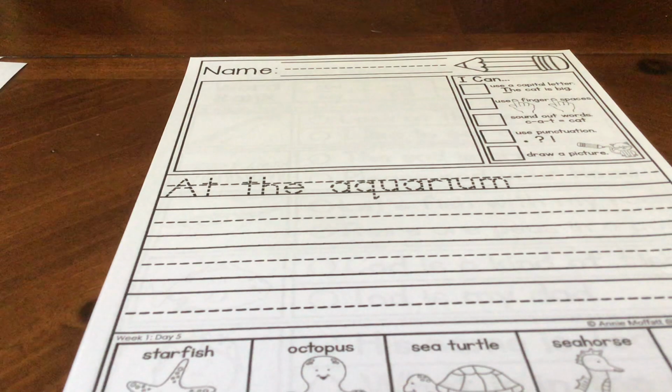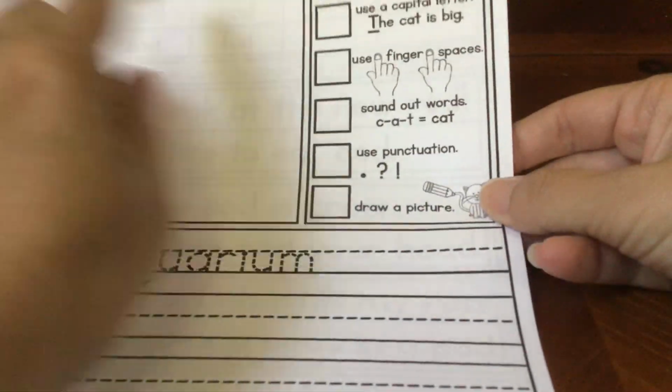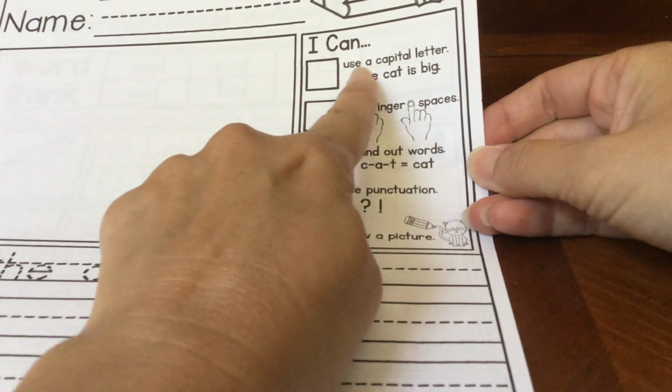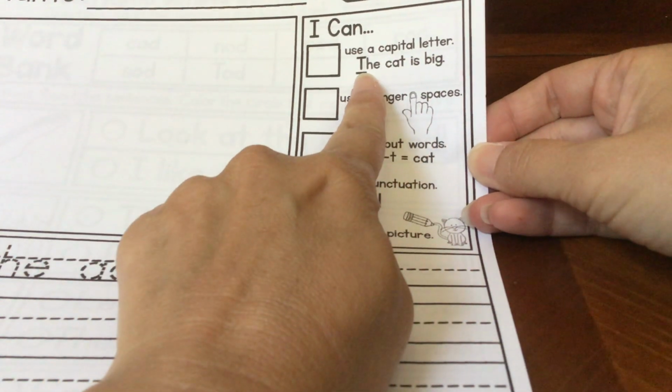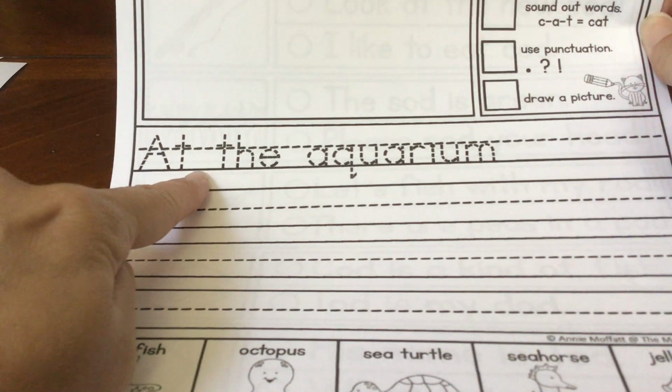Then we're going to do some writing. Don't forget your rules for good writing first. I can use a capital letter. Start your sentence with a capital letter. I can use finger spaces. Put a space in between each word. A word, then a space. A word, then a space.